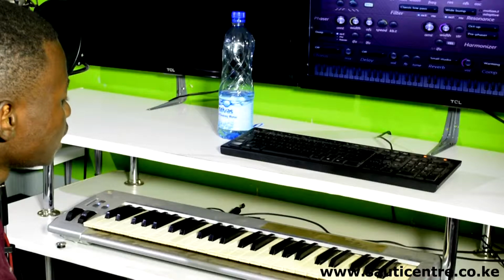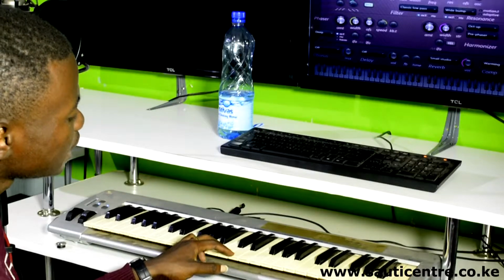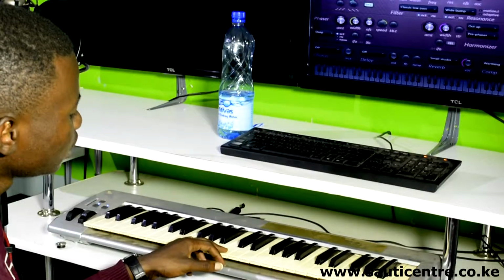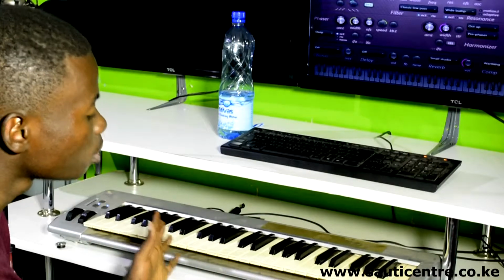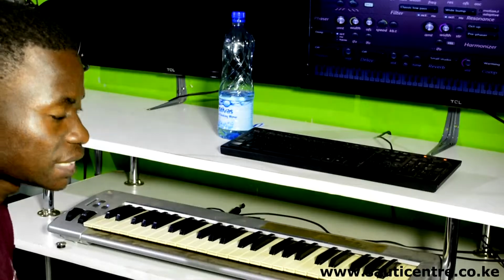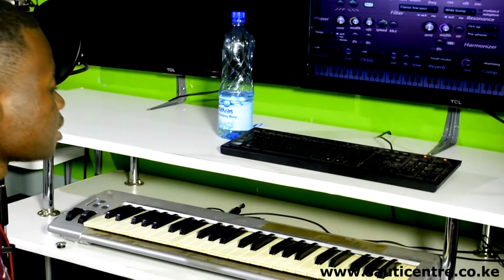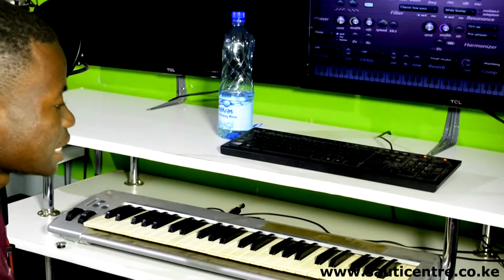We realize that the notes that we play in the C major scale include all the white notes. There's no sharp, there's no flat. When I talk about sharps and flats, those are what we call accidentals.